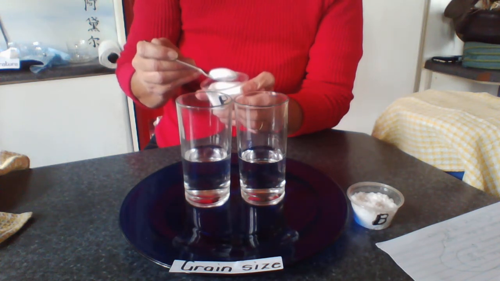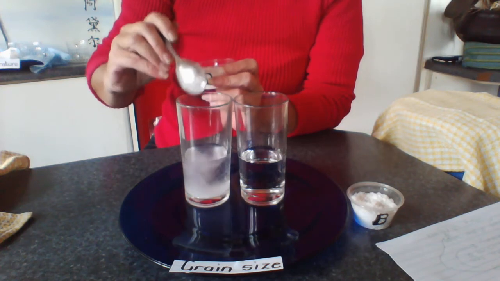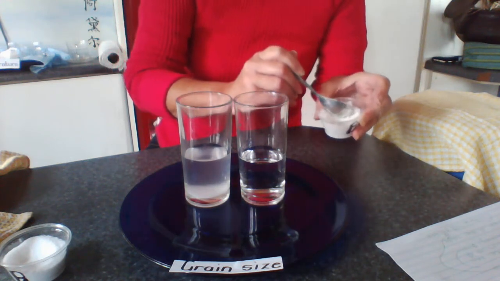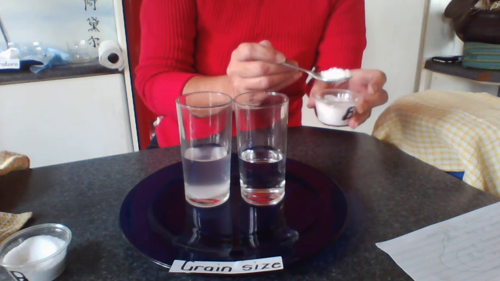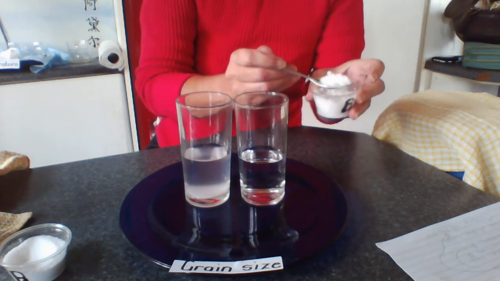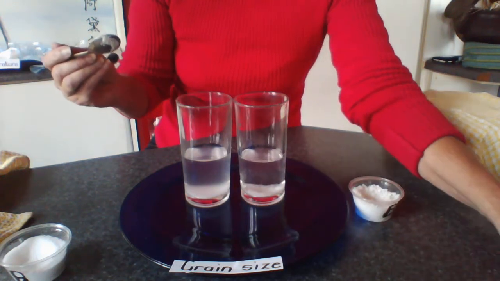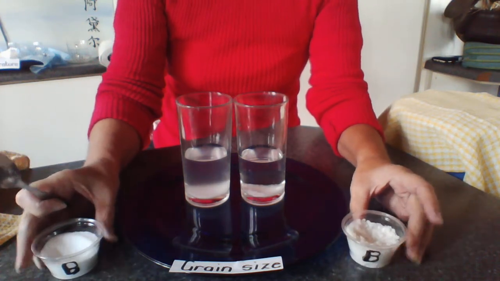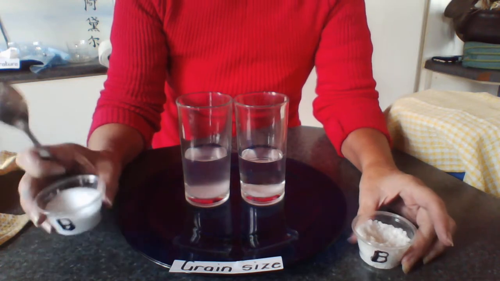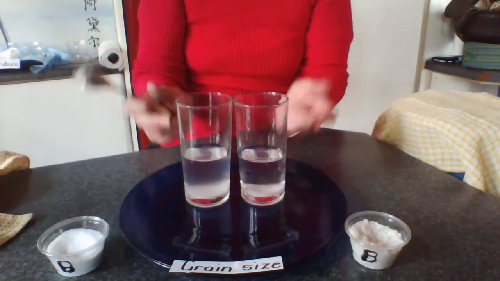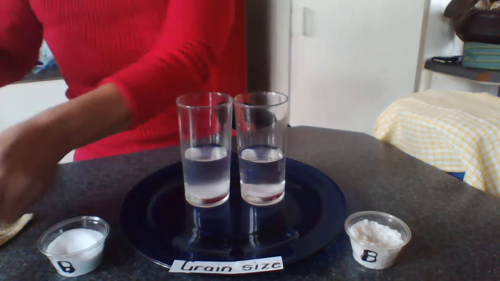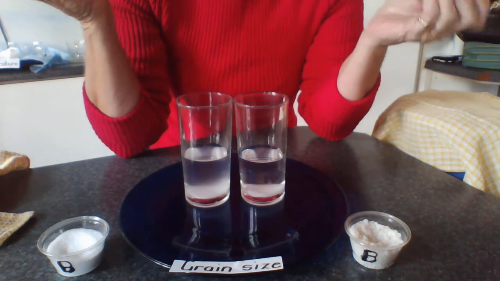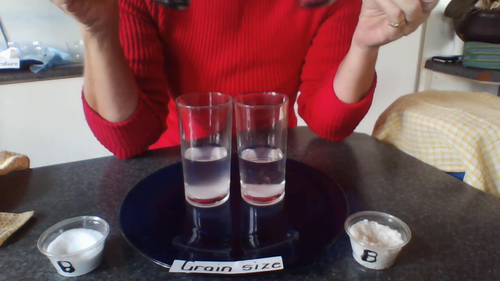I'm taking 1 teaspoon of salt. Now I add it to my water, and I do the same with the coarse grains. 1 teaspoon of salt, and I make sure I have the same amount, add it to the water. Now watch carefully what's going to happen. Remember now, these two are our solutes, salt with fine grains and coarse grains, and these are our solvents. If we stir them for the same amount of time, we're going to see what's happening. We're going to have to observe if they dissolve at the same rate.